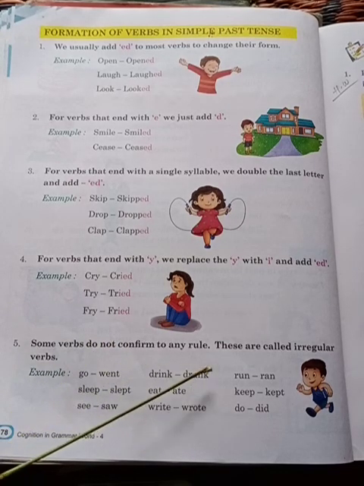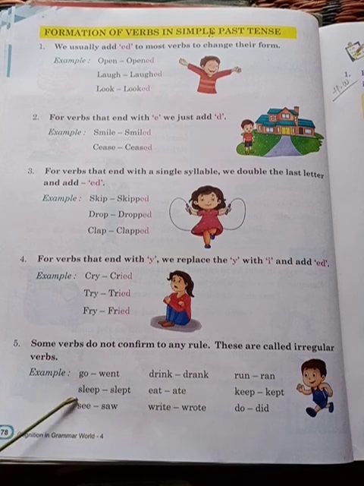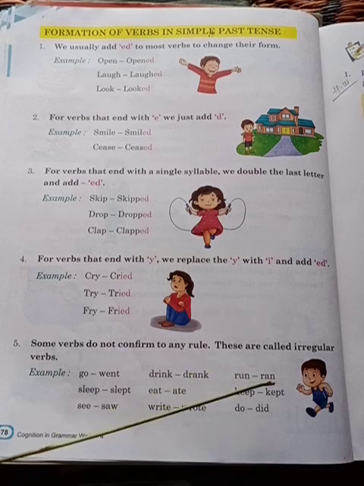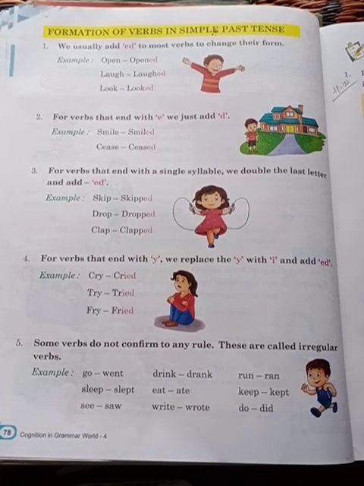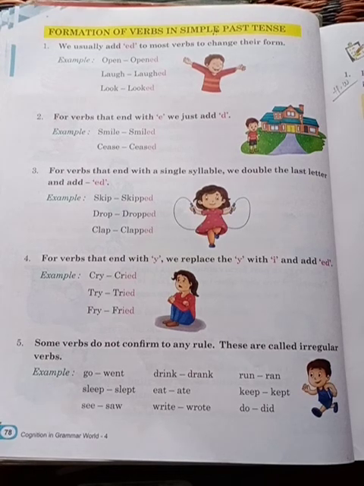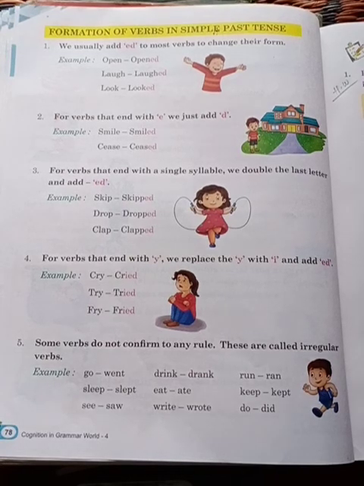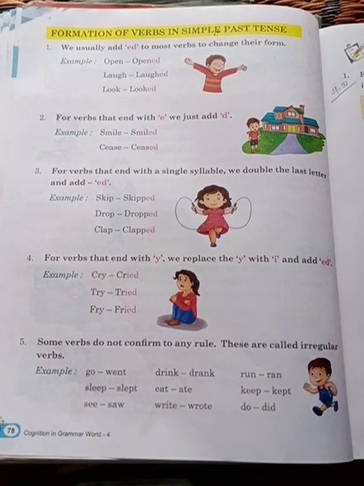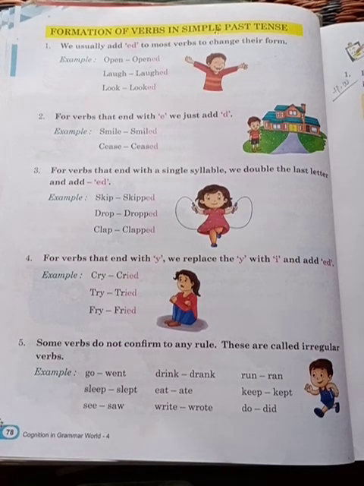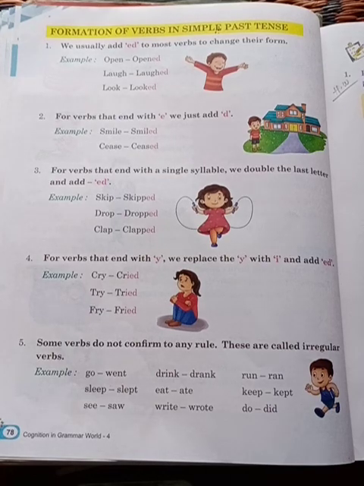Drink, drank. Run, ran. Sleep, slept. Eat, ate. Keep, kept. See, saw. Write, wrote. Do, did. So students, we have completed the chapter. I think you understood the chapter that I explained to you. But I advise you to read once again, go through the chapter thoroughly and try to understand it.